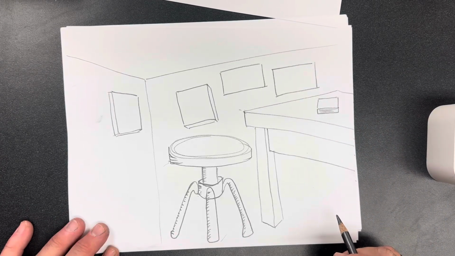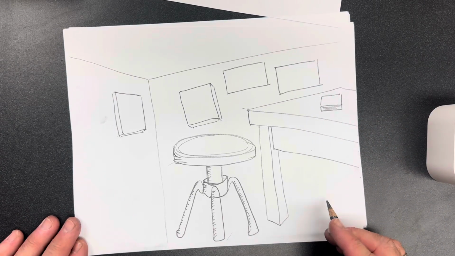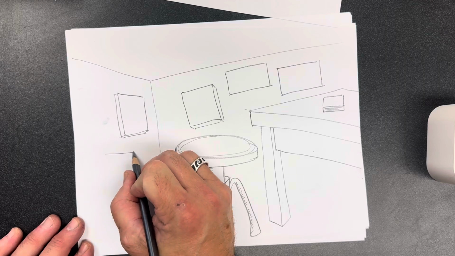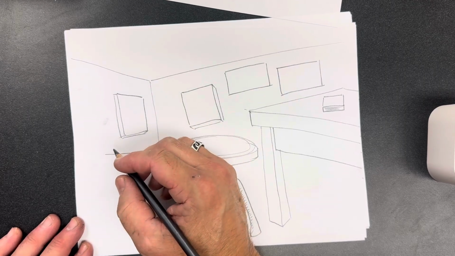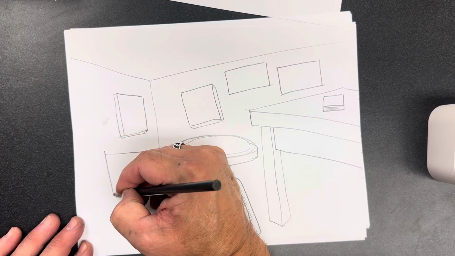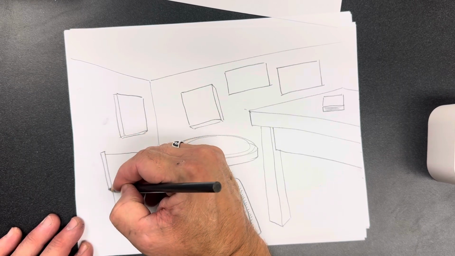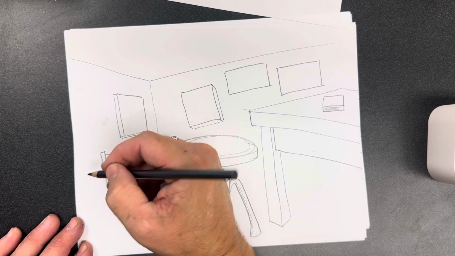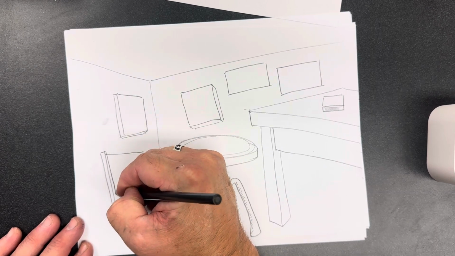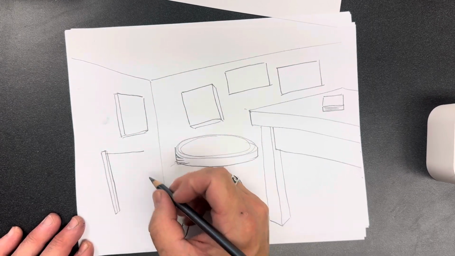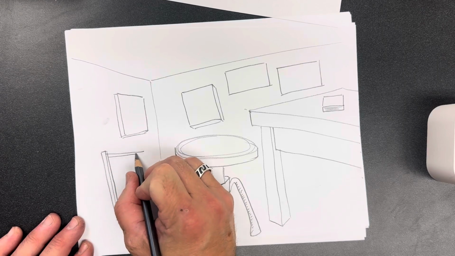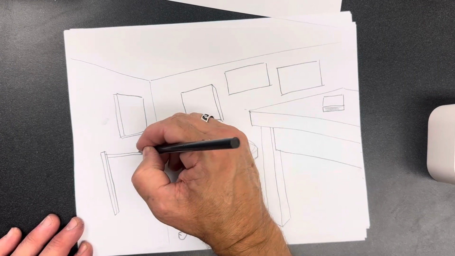What else might we have? Say there's an art easel sitting in the room. It's gonna be lots of cubes. There's a big old cube on this side. Easel sits like that. Another cube on this side.